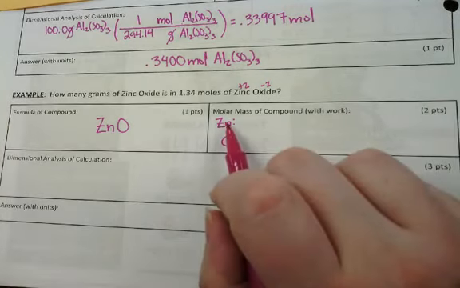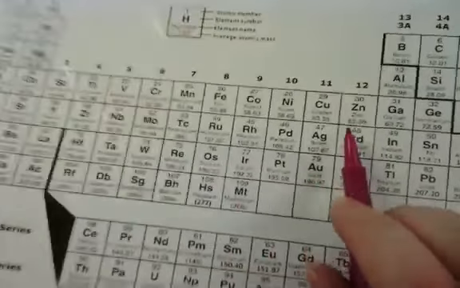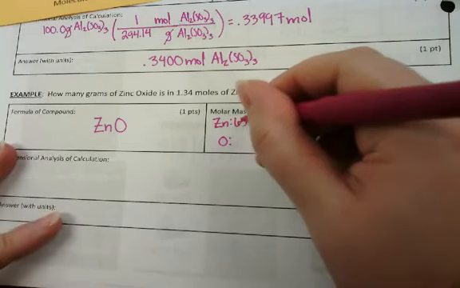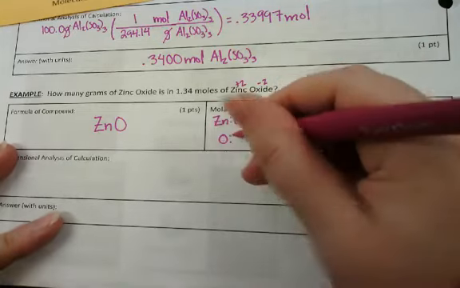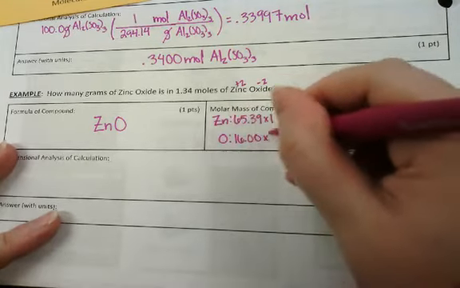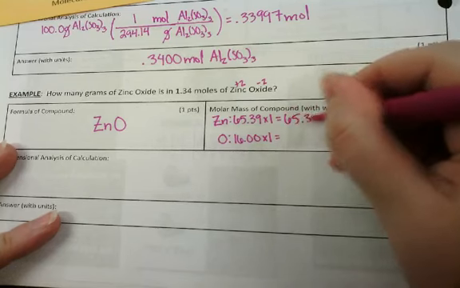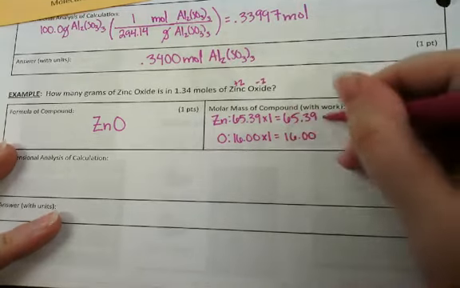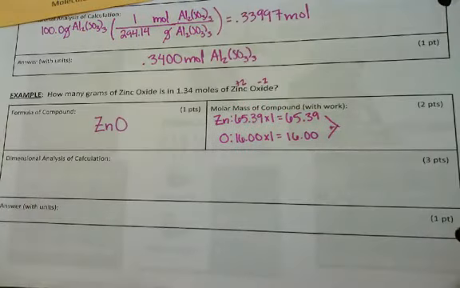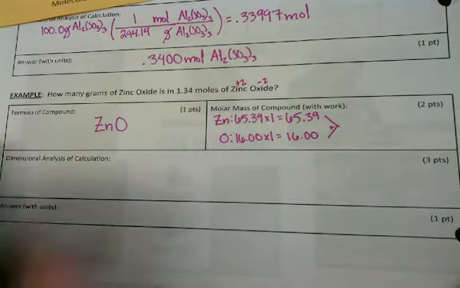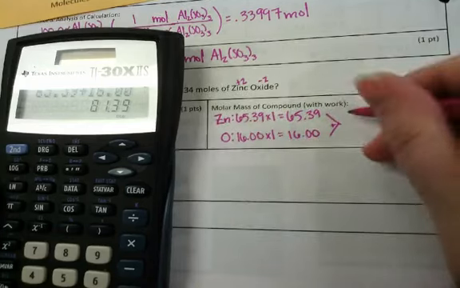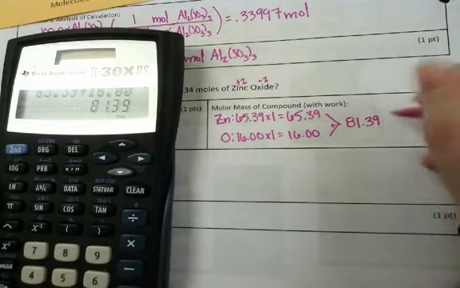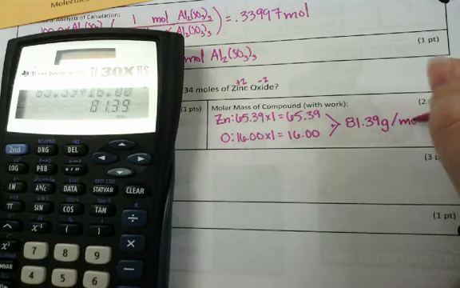So Zn, the mass for zinc, is 65.39, and there's one of them. Oxygen is 16, and there's 1. So we've got 65.39 and 16. We're going to add them together. So whenever we do that, we'll get 65.39 plus 16, and that gives me 81.39 grams per mole.